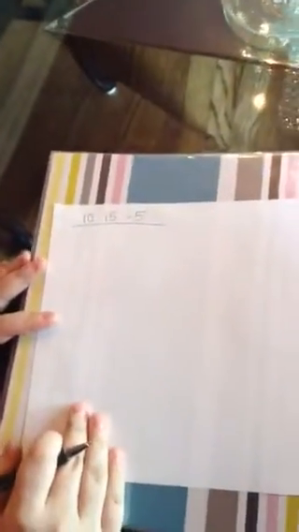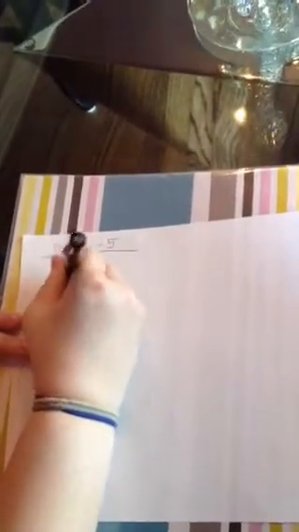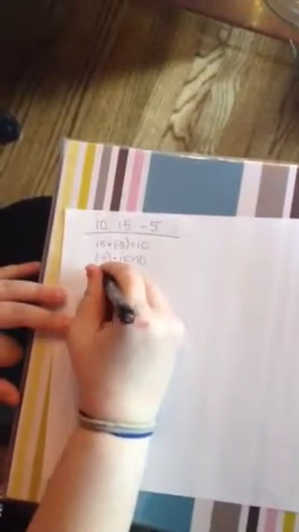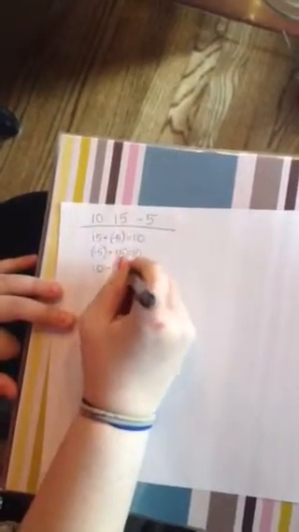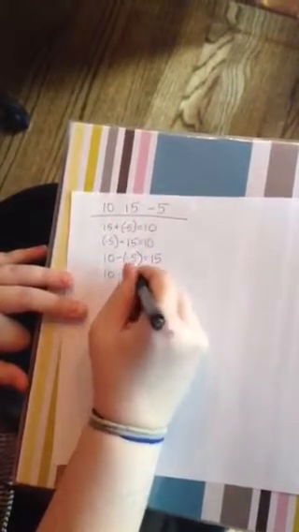And now she also would give them numbers, and they had to decide how the fact family worked. So, for this one, the fact family would be 15 plus -5 equals 10. -5 plus 15 equals 10. And then 10 minus -5 equals 15. And 10 minus 15 equals -5.